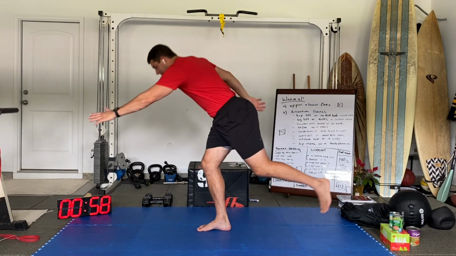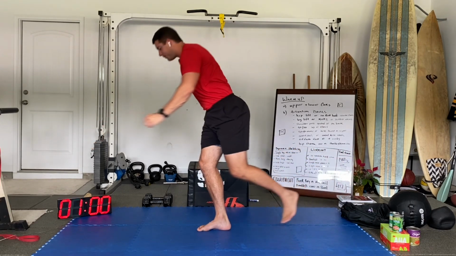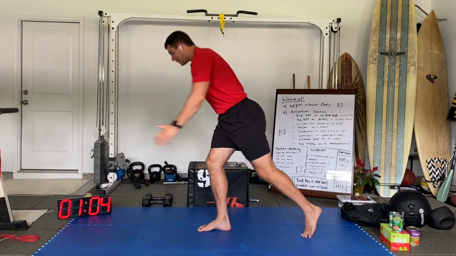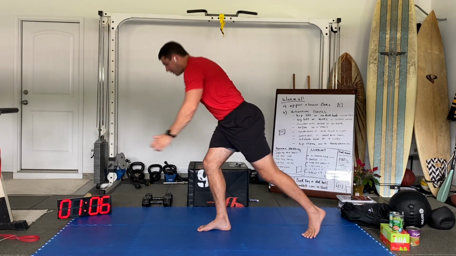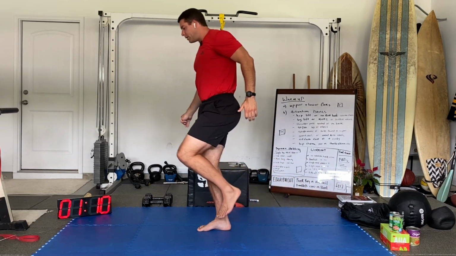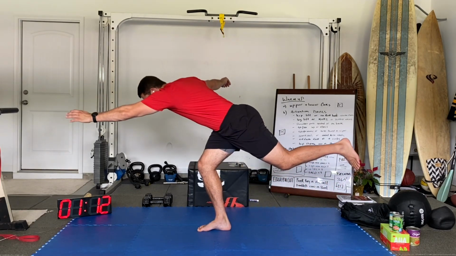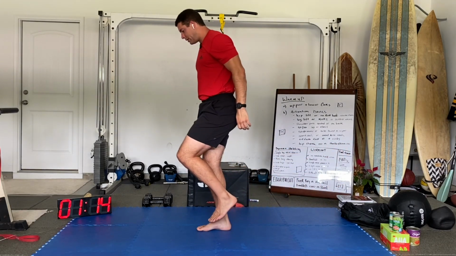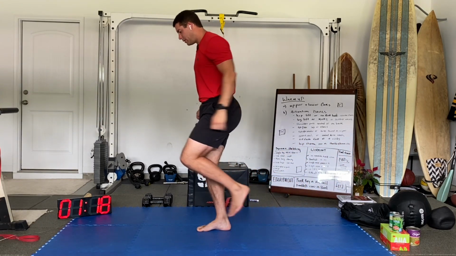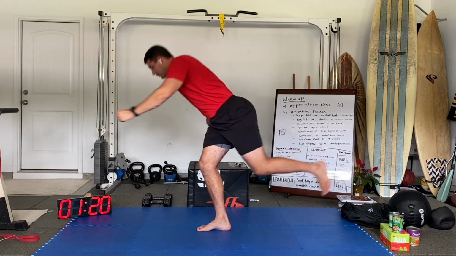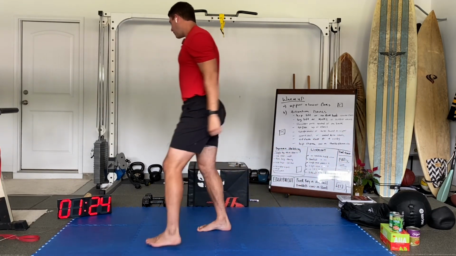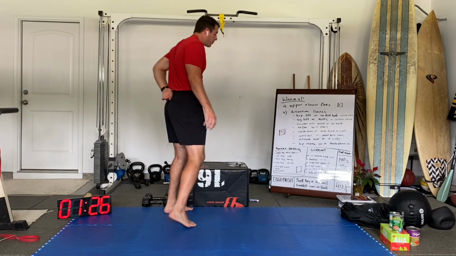Remember, opposite arm reaches forward. If you want to take it easy and do 2 feet or split stance, you can do that as well. Or you can challenge yourself by doing it on one leg, reaching. Let's get 3 more. 1, 2, and 3. Good.